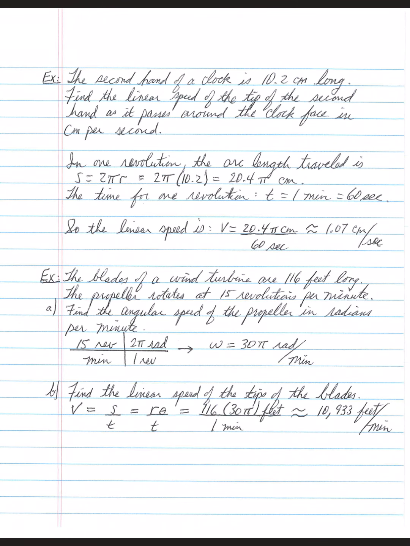Part B, find the linear speed of the tips of the blades. Linear velocity is arc length traveled over time. Well, arc length is defined by radius times central angle, divided by time. The radius is a 116 foot long blade spinning at 30 pi radians per second.